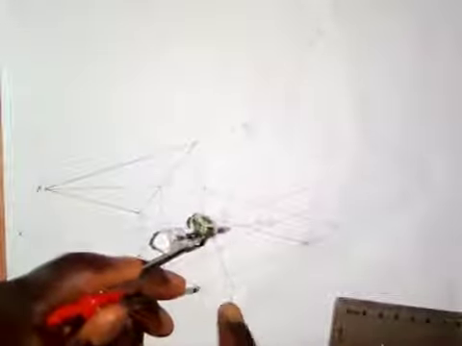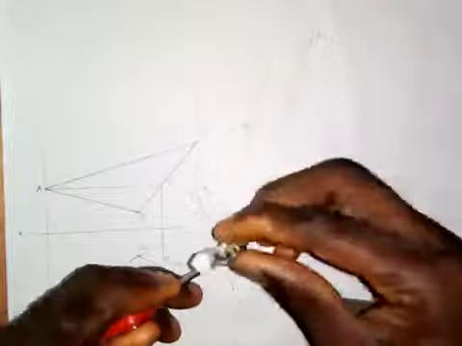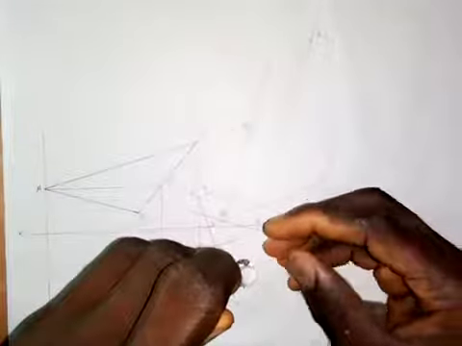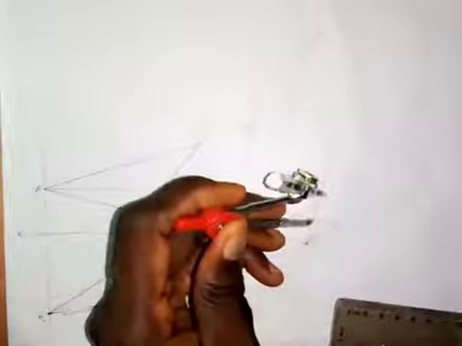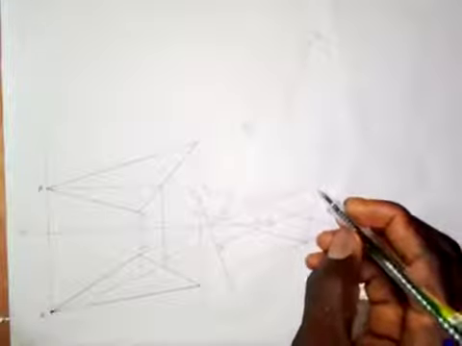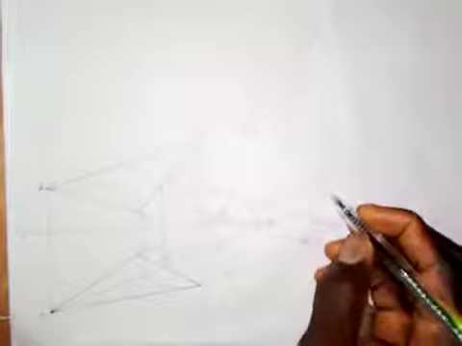From C1 here, extend to C on X1, Y1. Put it at point C on this line. We are making use of line X to Y2. I believe that is clear to you. We make an arc here, and this point here is point C3.